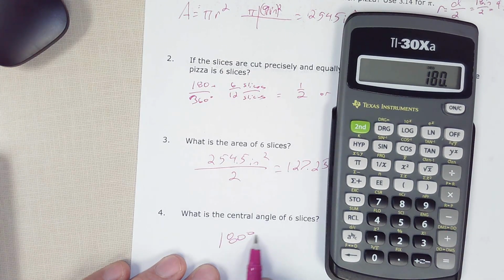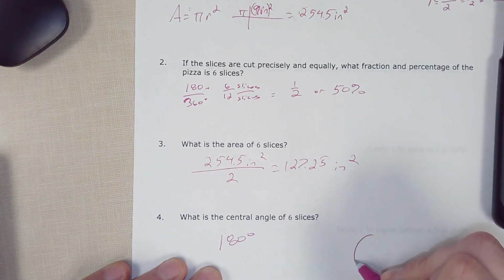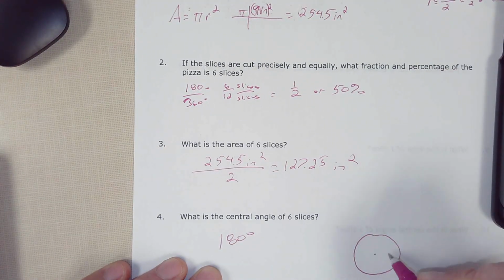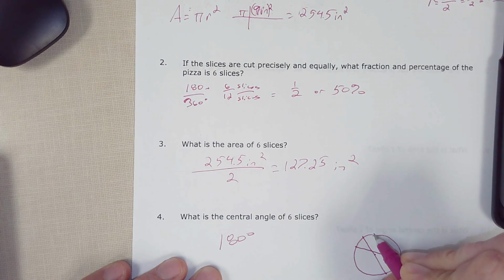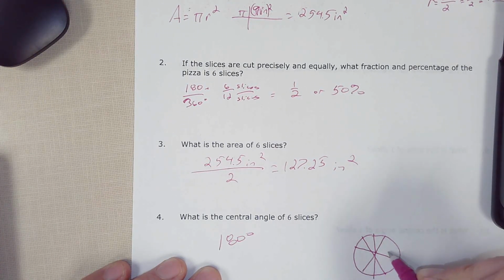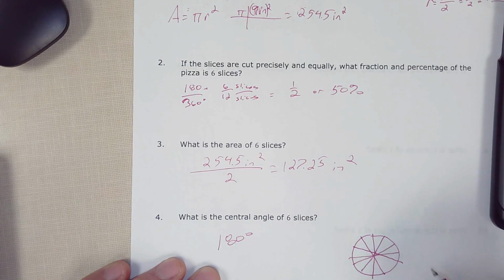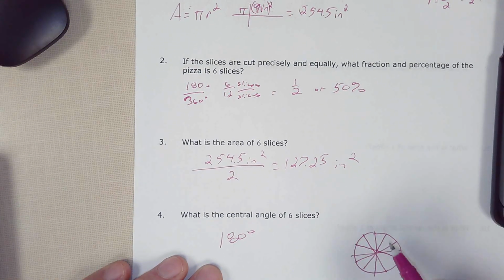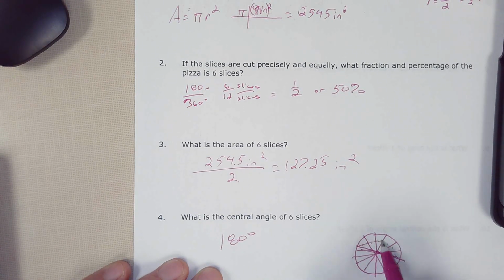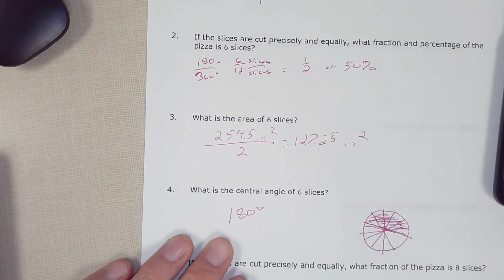So it's 180 degrees at the central angle. If we took that circle, split it evenly into 12, and then took 6 of them, half is 180 degrees.